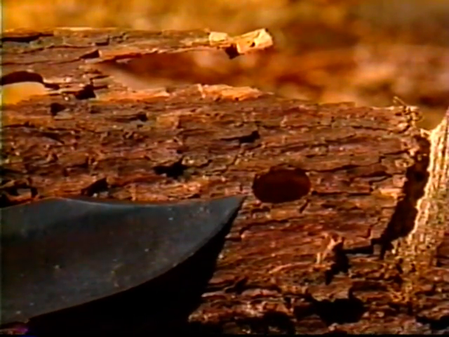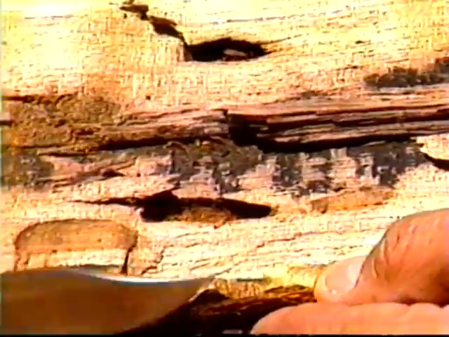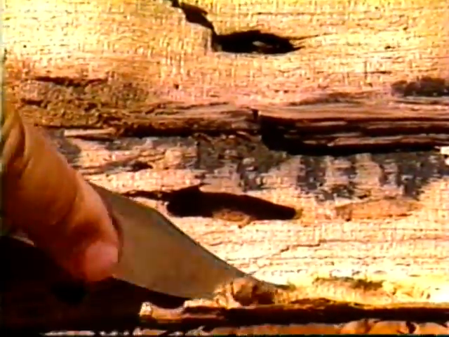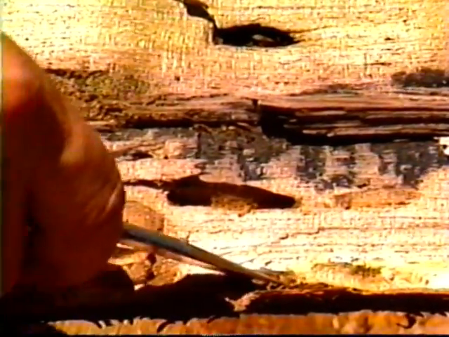It's a flat tunnel, and it's usually just beneath the bark. And you can see right here, where it runs right beneath the bark, like this. And there's a lot of frass that's piled in behind it. Frass, that's the excrement, you know, the wood leavings of it, so to speak.